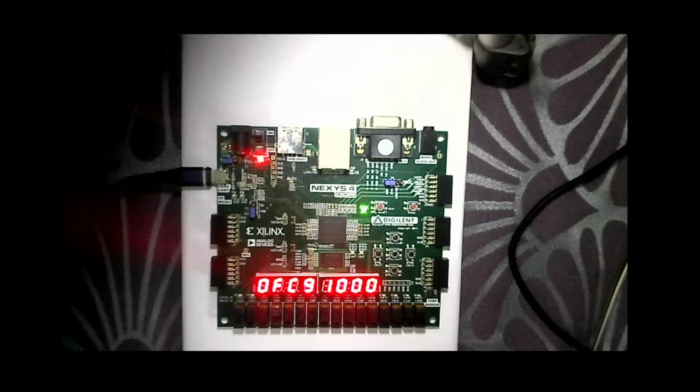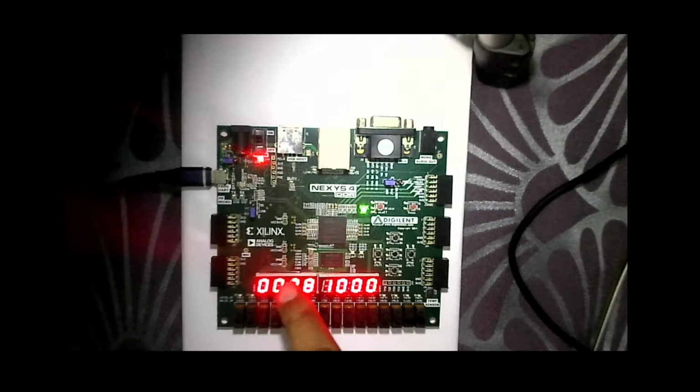It's FC, FD, FE, now anytime, FF, now it is back to 0, you see. So it has compared the count here to FFF, and the next state that comes is 1 0 0 0. As soon as 1 0 0 0 comes in, it is going to reset internally to this number.